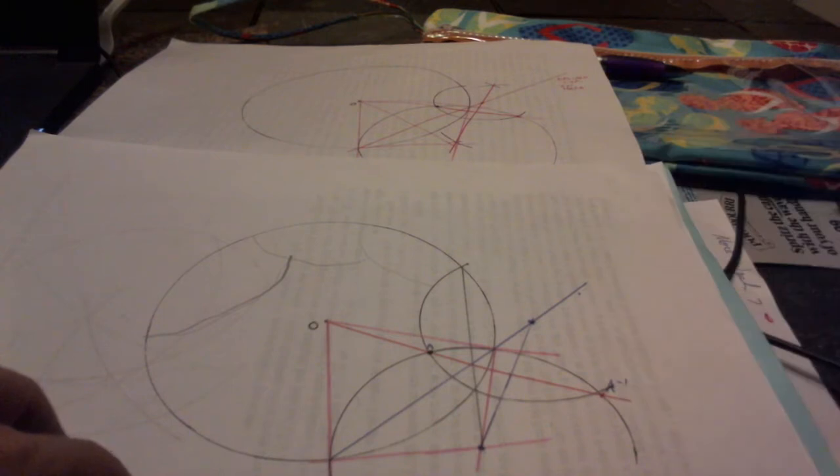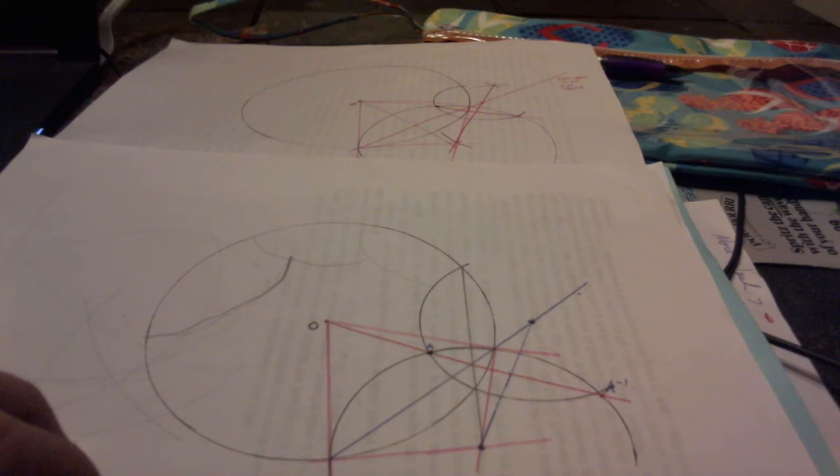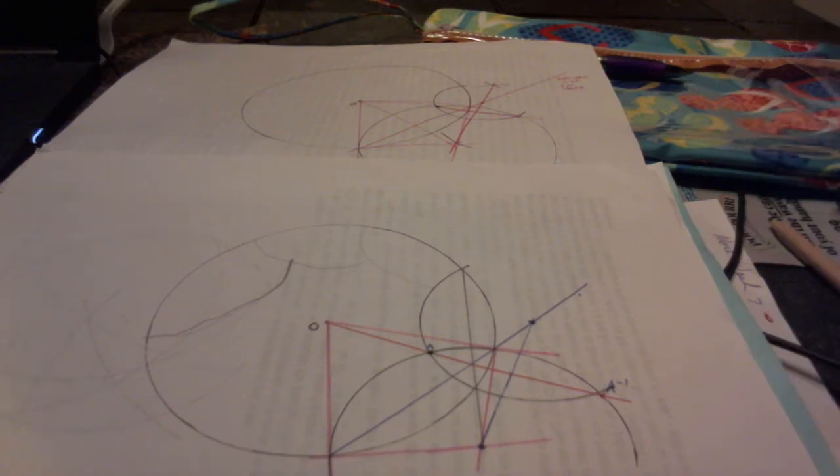So this move, being able to make a perpendicular to a line at a point, is a very nice thing. There's going to be further wiki questions using this idea. So there you go, 7 minutes, and if you want to replay this a few times, go ahead.